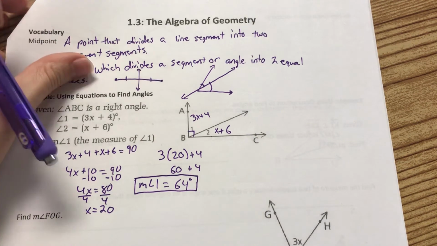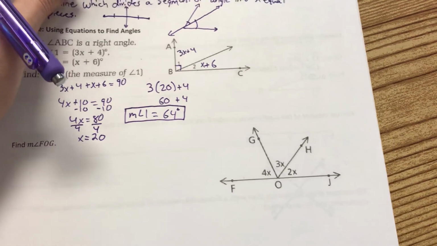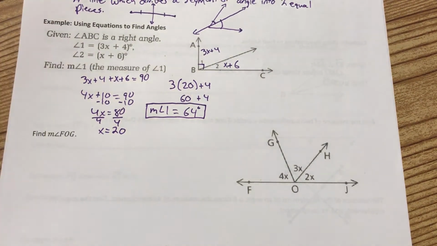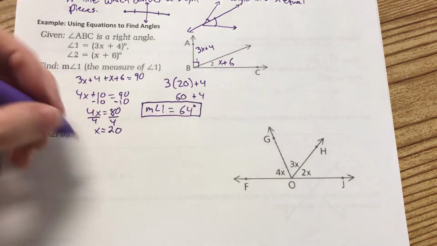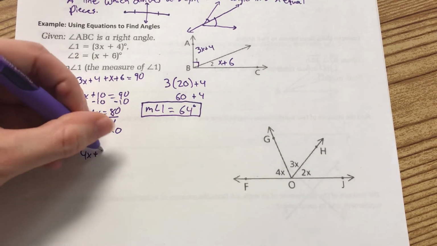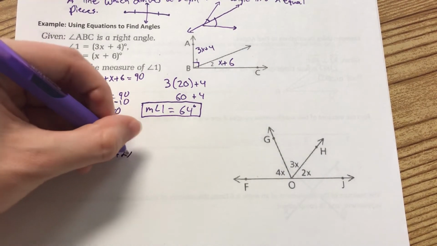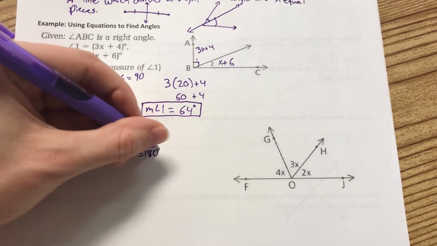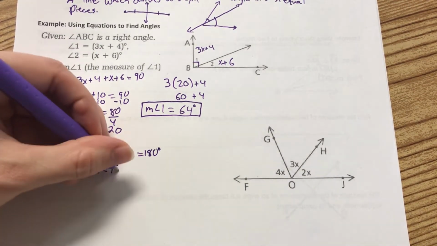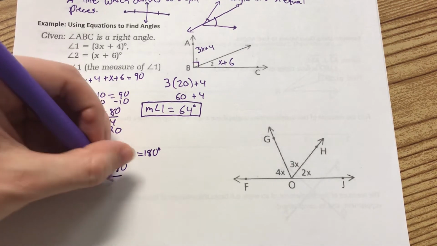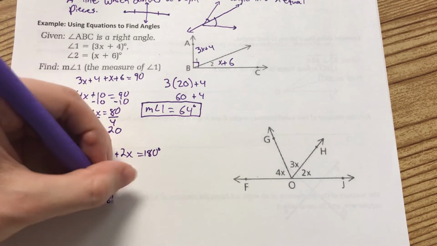All right, the next one, find the measure of angle FOG. For finding the measure of angle FOG, we are going to take this diagram and turn it into 180. So I'm going to say 4x plus 3x plus 2x equals 180, since those angles together add up to a straight line. So that's 9x equals 180. Divide by 9, x equals 20.